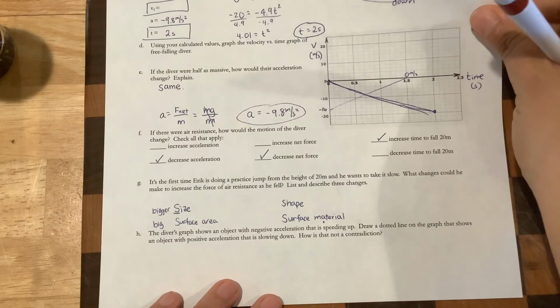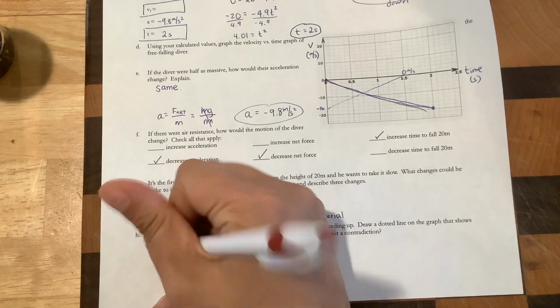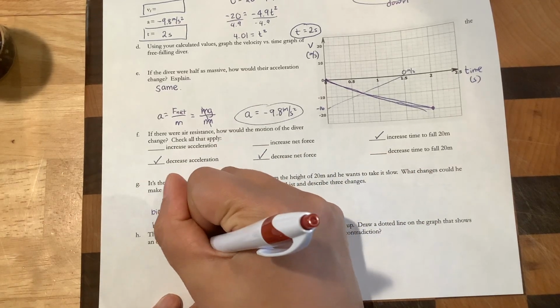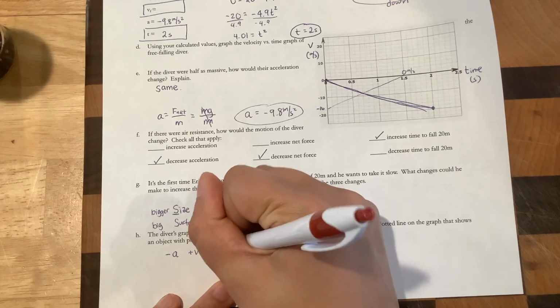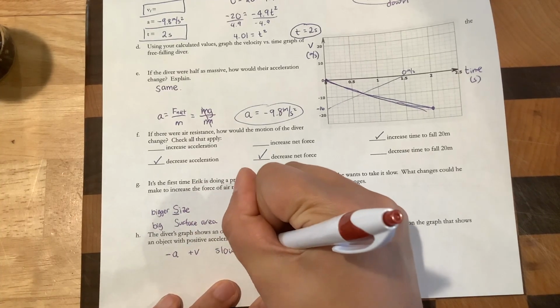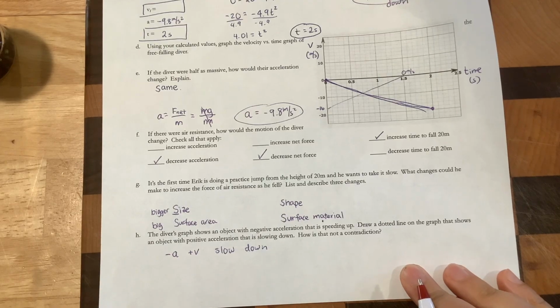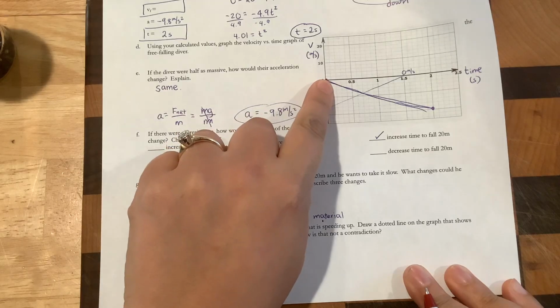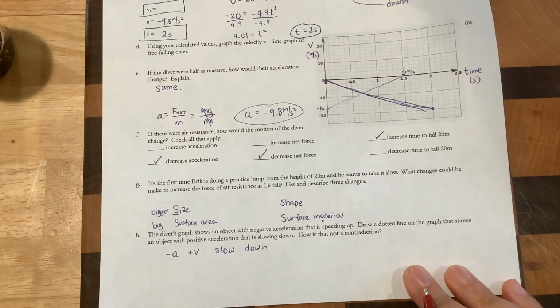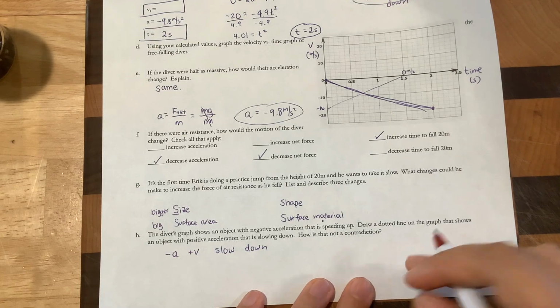And that's not a contradiction. That's because a negative acceleration and a positive velocity are going to slow down. Whenever acceleration and velocity are pointed in opposite directions of each other, then you get slowing down. So notice our free fall due to gravity, that's actually speeding up, even though acceleration was negative. The velocity is negative, and the acceleration is negative. So when they match, they speed up.